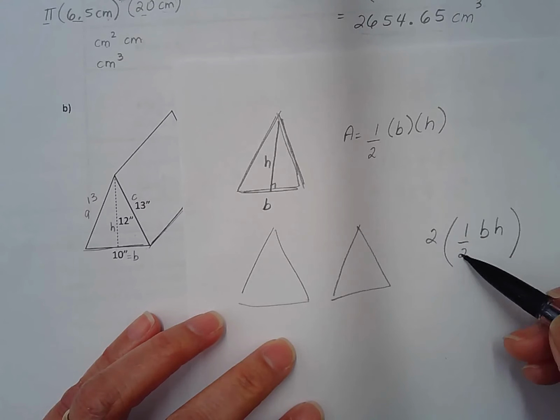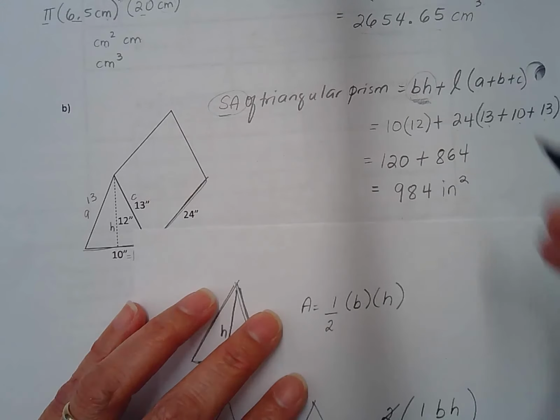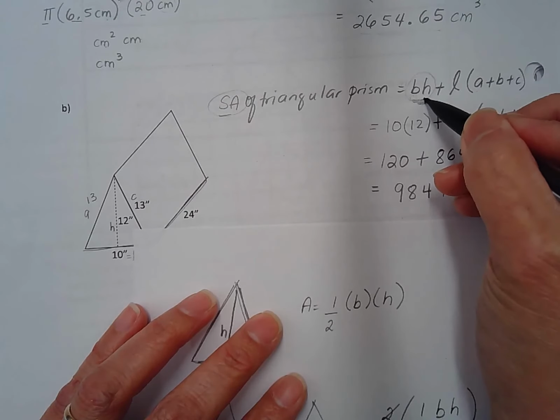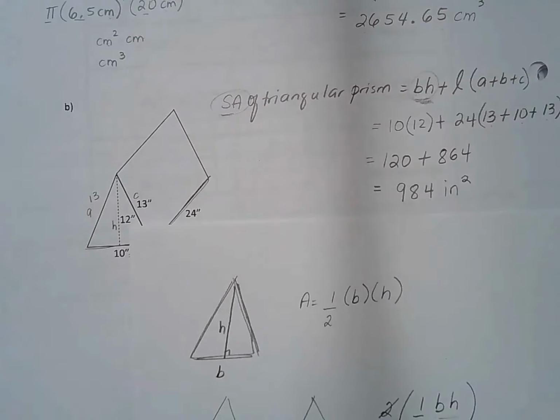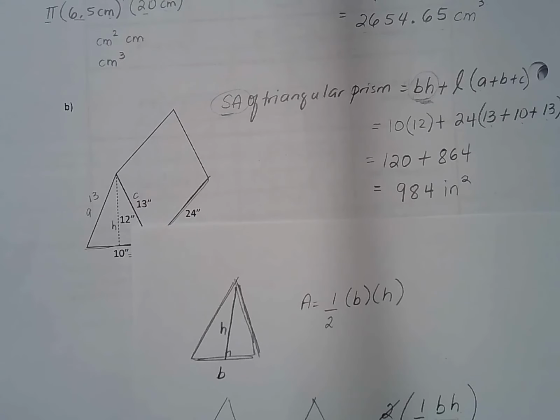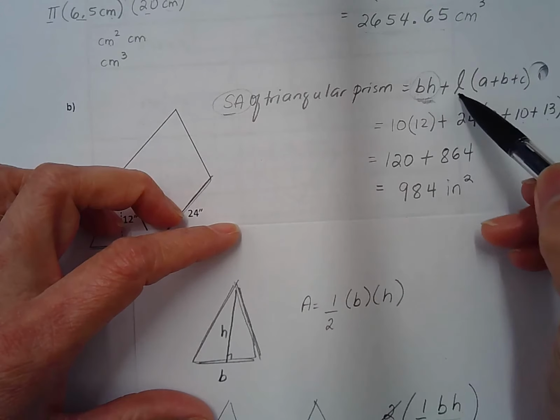The 2 times 1/2 cancels, so you're left with base times height. So when you see base times height in this formula, that actually accounts for the two triangles on both ends. Okay, that good?